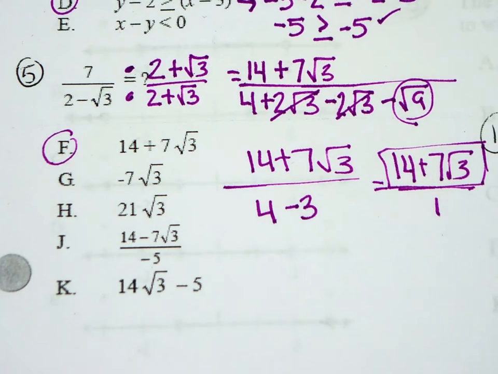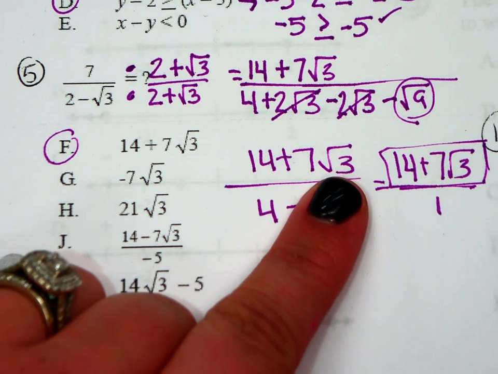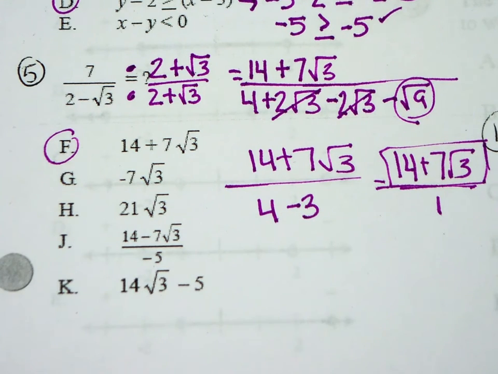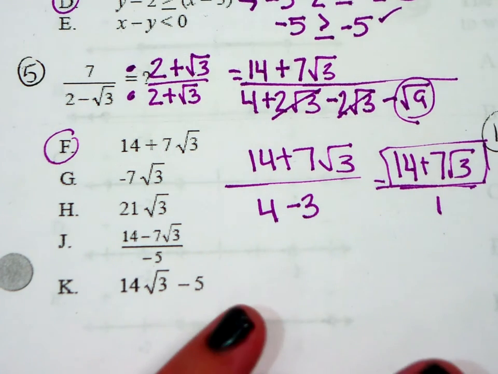Again, be mindful, you don't have to do it this way. If you're uncomfortable, if you forgot the conjugate, it's not a big deal. The ACT does not matter if you do it the correct way technically, or if you just type it in your calculator. So if you're unsure, or if you don't remember how to do the conjugate, it's not a big deal. You can still do all of these problems. Just keep that in mind.